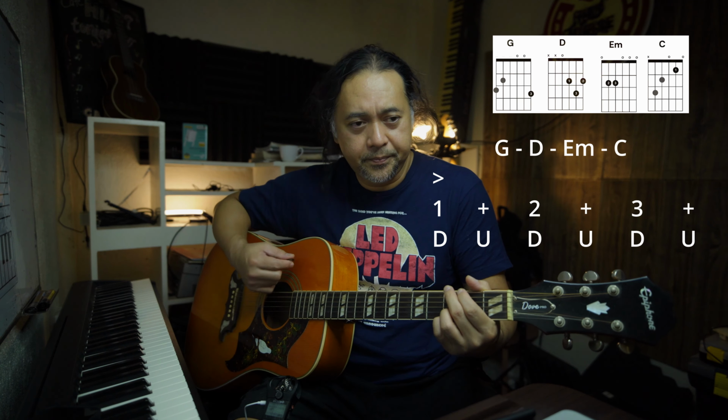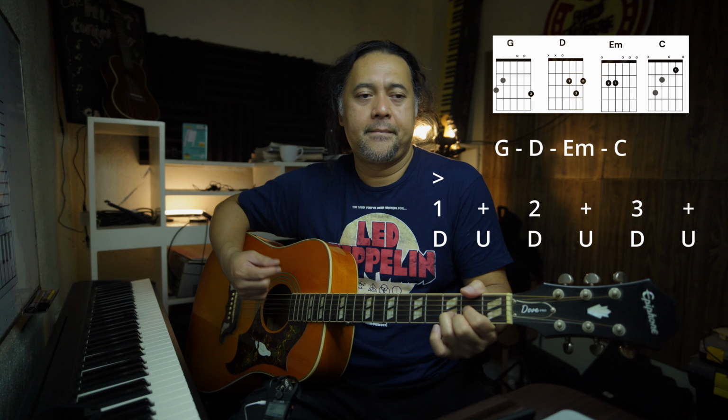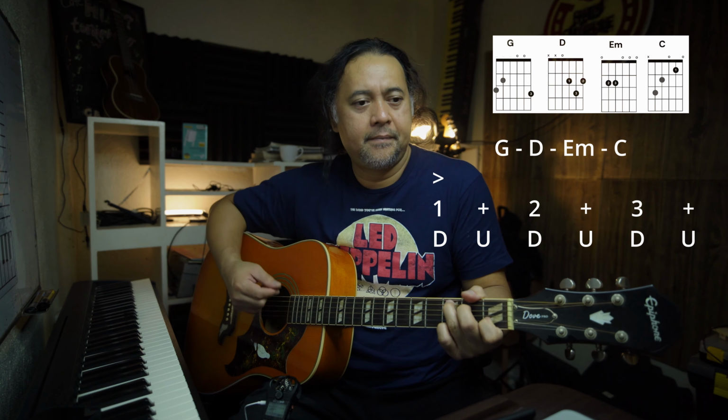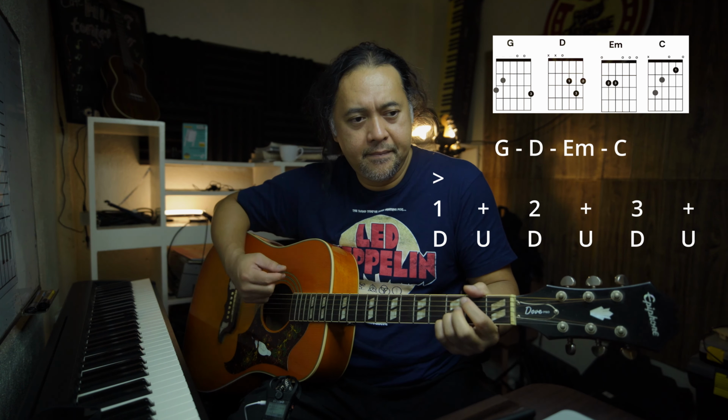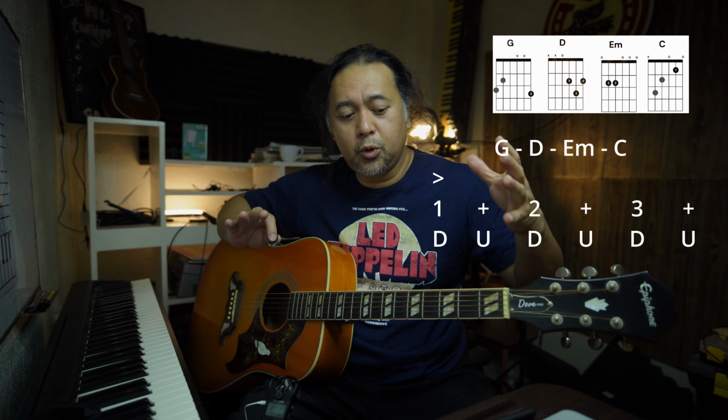Okay, so let's try it now with the same chord progression: G, D, E minor, and C. Okay, one measure for each chord. Let's try it. 1 and 2 and 3. 1 and 2 and 3. 1 and 2 and 3. 1 and 2 and 3. 1 and 2 and 3. Okay, so that's a little quick for beginners if you keep changing chords like that.